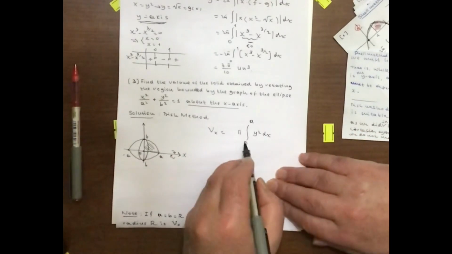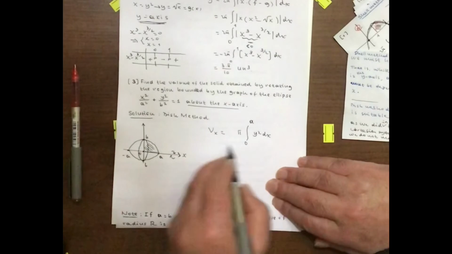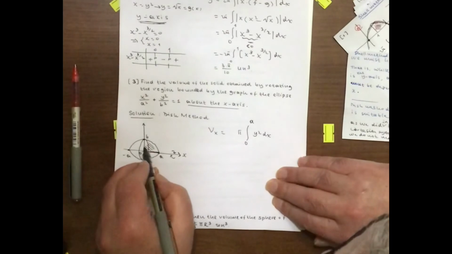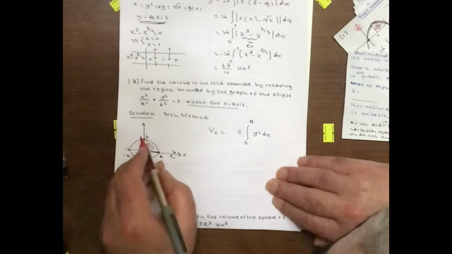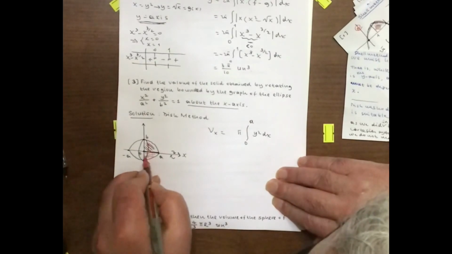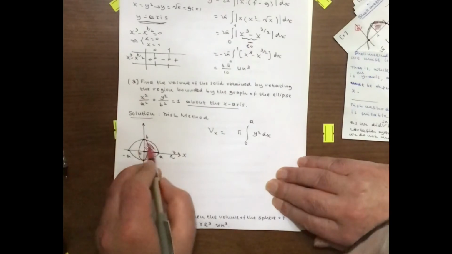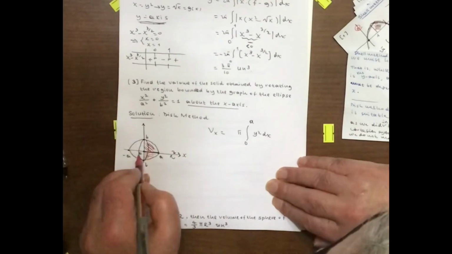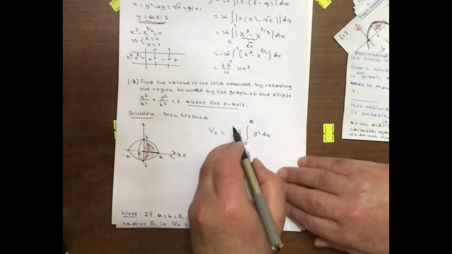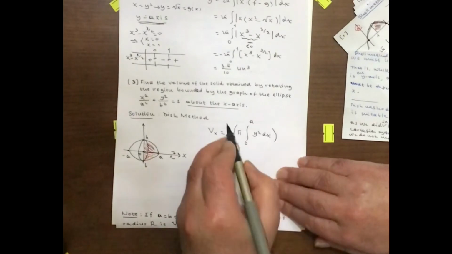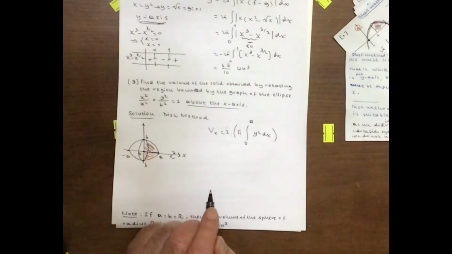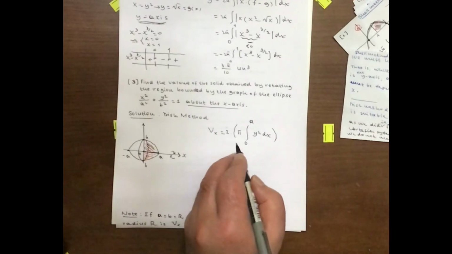Okay, as you can see, the integration limit is here from 0 to a. At that time we calculated just this part of the solid, but to find the total volume of the solid, we have to multiply this integral by 2, and then we have the total volume of the solid. Okay, right.